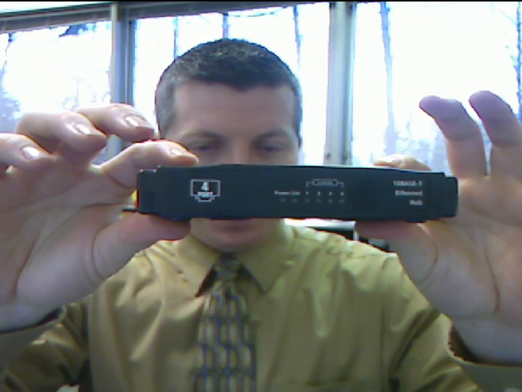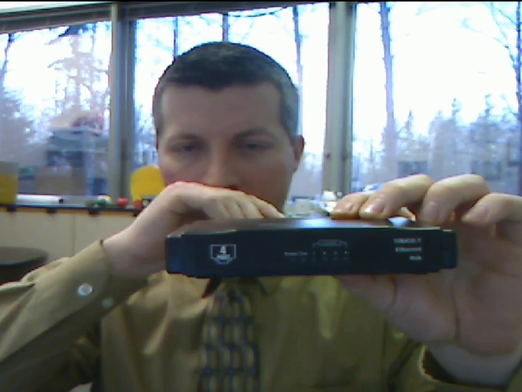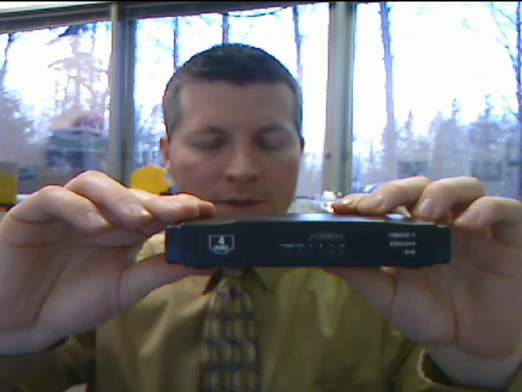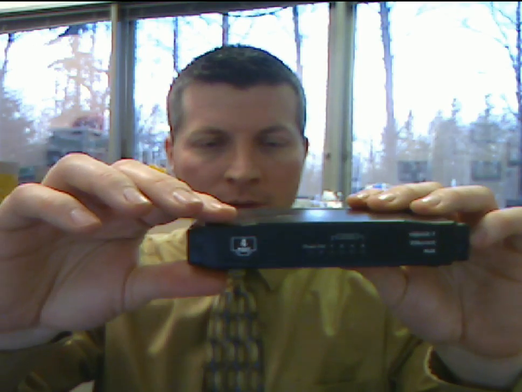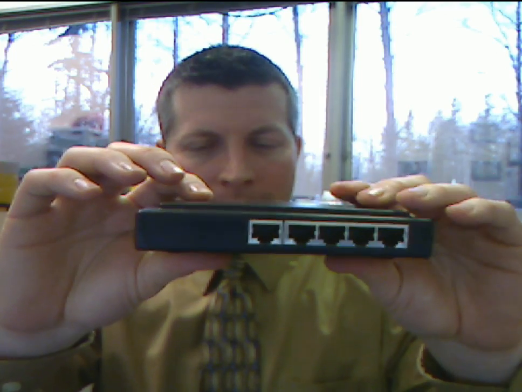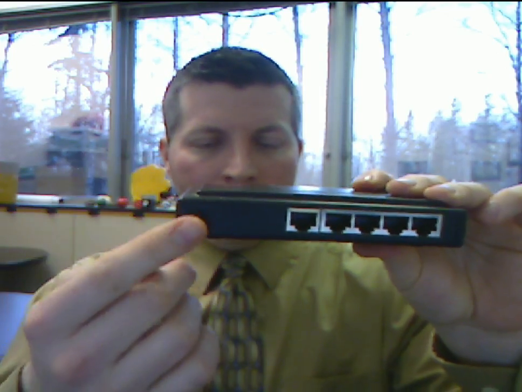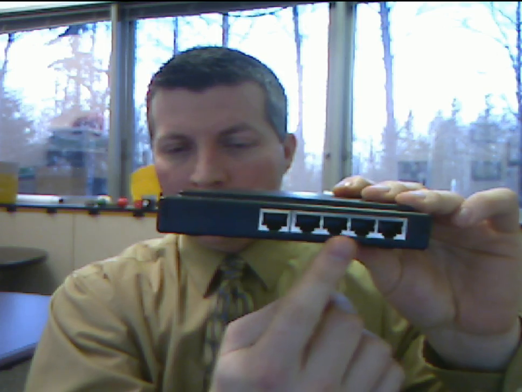Okay, so first of all, let me show you a hub. So this is a hub. On the front there, if you can read that, it just says that it's a hub. It is a 10 base T Ethernet hub, which means that it's going to be operating at 10 megabits per second. A 10 base T means that we have Ethernet cables that can be connected into it. It says that it's a 4-port hub. When I switch this around to the back, you can see that there are 5 ports on it. We have this port here is our uplink, and then we have 4 other ports to connect to.